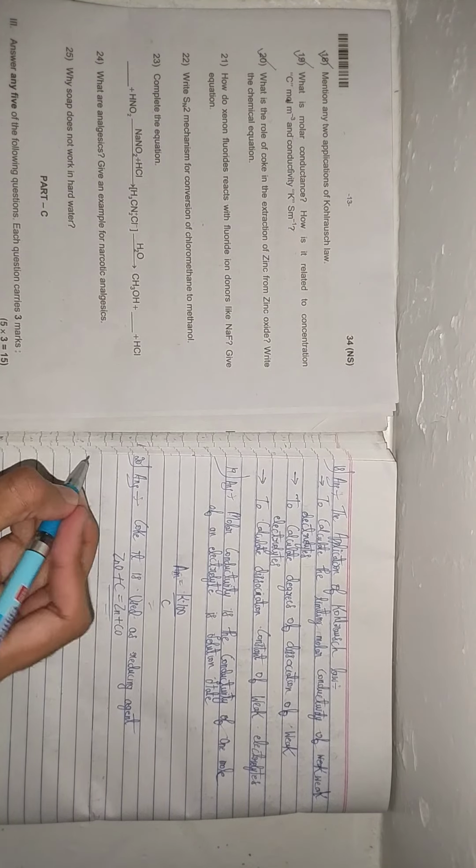They have asked here, how do xenon fluorides react with fluoride ion donors like sodium fluoride? Give equation. So again they asked here, how do xenon fluorides react with fluoride ion donors like sodium fluoride.